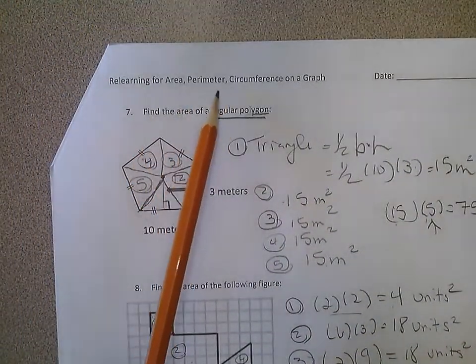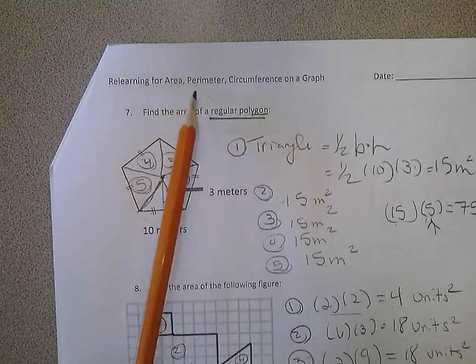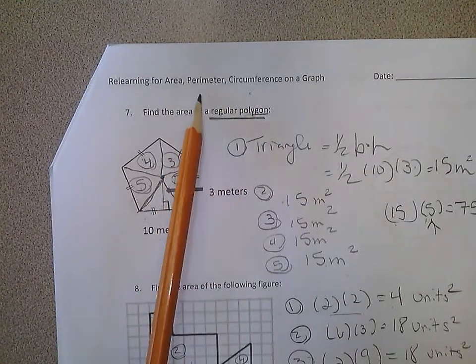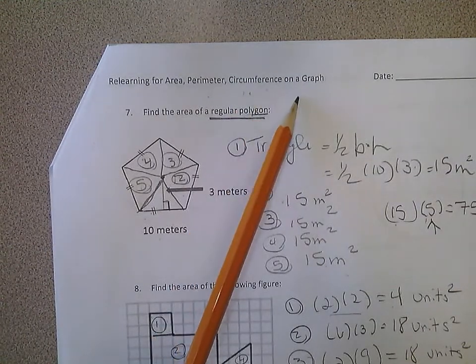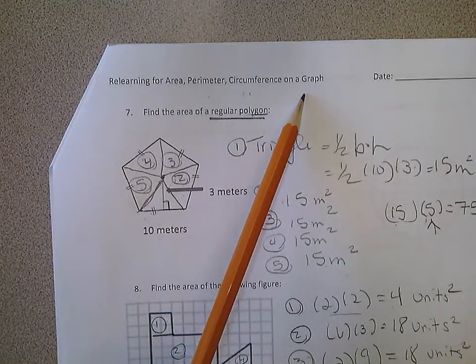We're looking at area, which is different than perimeter. Perimeter and circumference are similar. Perimeter is all the outside, and circumference is only the curved surfaces, but we're figuring out what numbers we need to use from the graph.